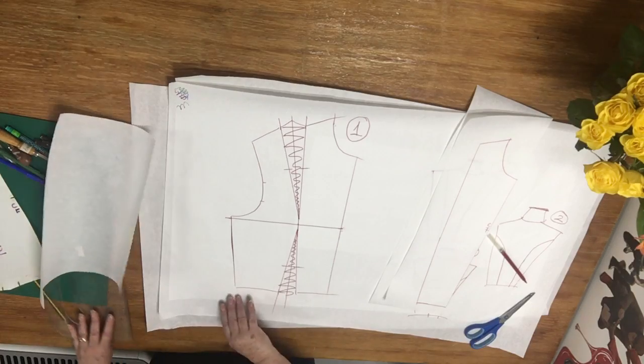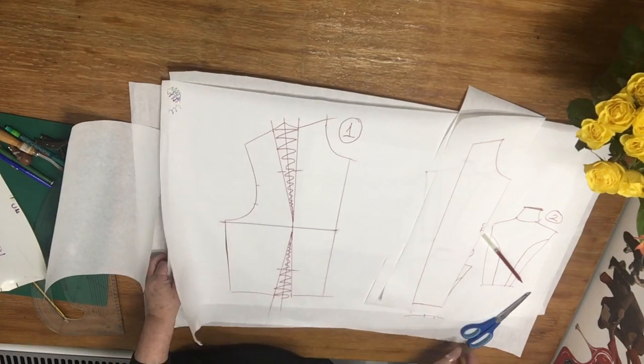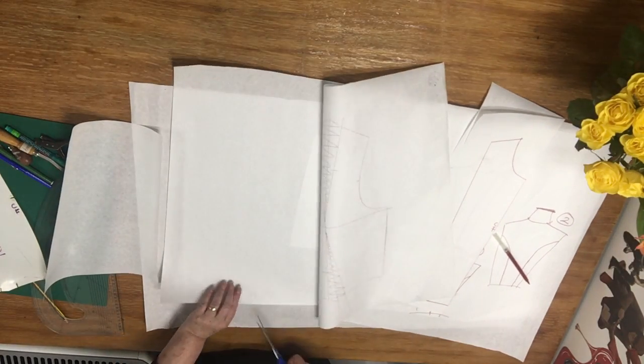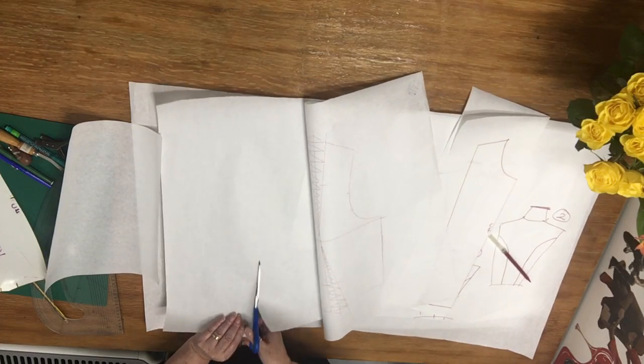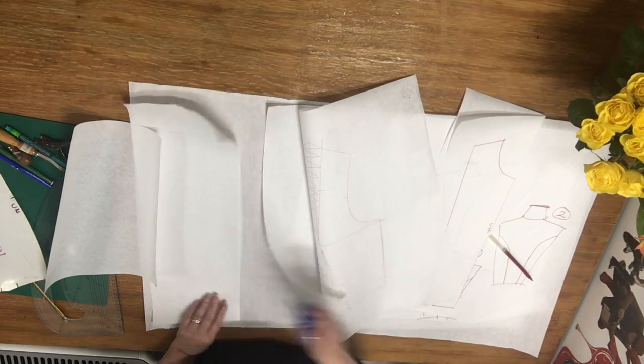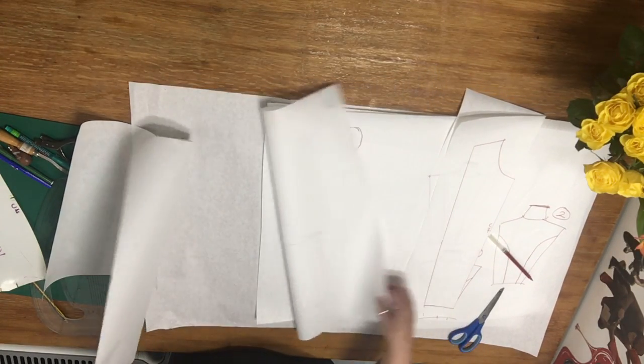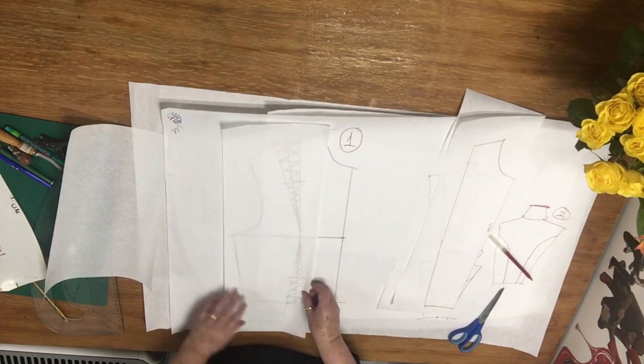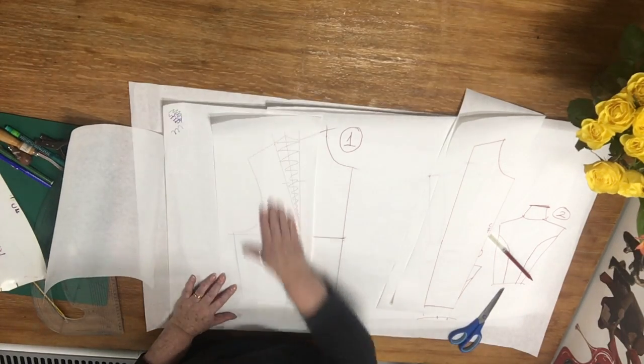Now I need to trace off this section. So please keep remembering that we're tracing off, not tracing the dart. The dart no longer exists as a part of this pattern.